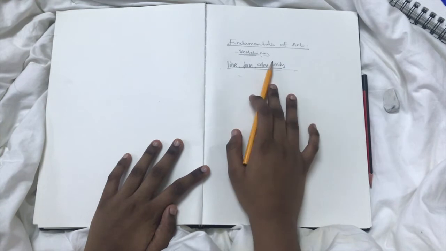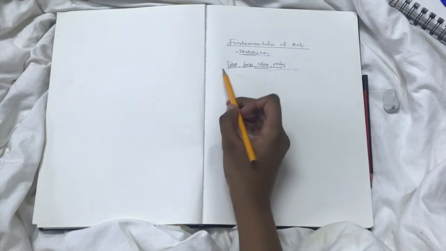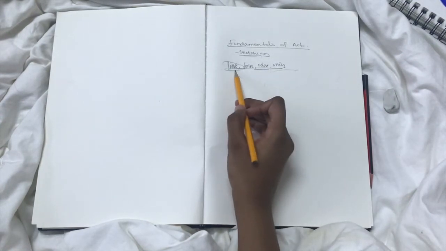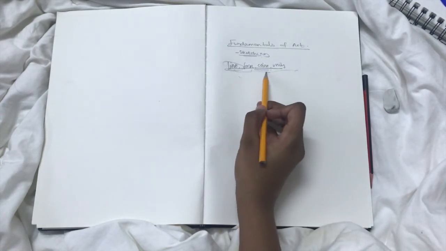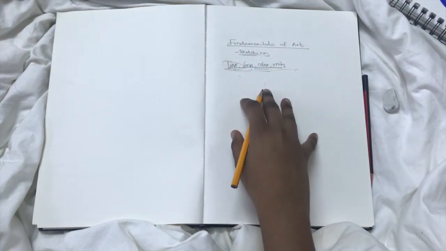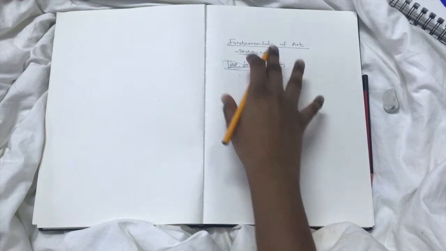These are basically all the fundamentals of what goes into making art. It's a combination, or maybe even just one, but it's the mixture and how you play with all of these principles of art that help you create artworks.